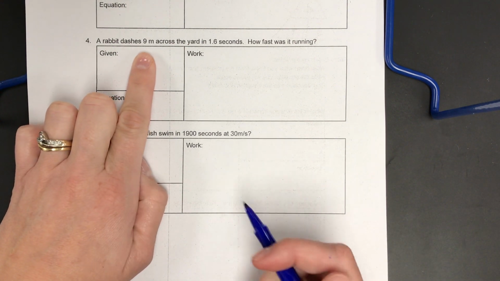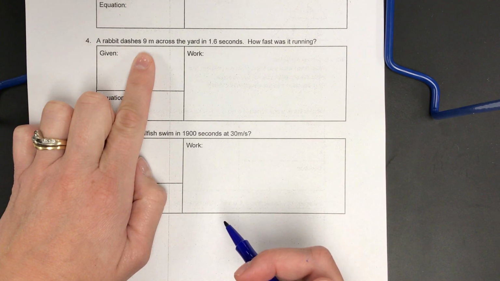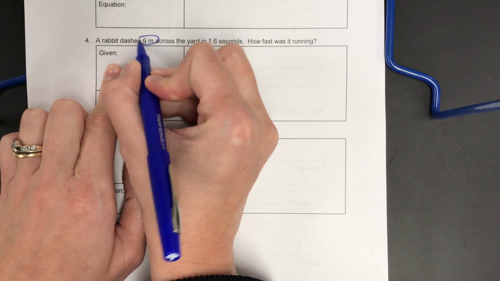So we're going to look at number 4 on this sheet. It says a rabbit dashes 9 meters across the yard in 1.6 seconds. How fast was it running? So we want to read through this and see what information it gives us. So it says a rabbit dashed 9 meters. I'm going to go ahead and circle right in the problem here. A rabbit dashed 9 meters. Okay, 9 meters, that's a distance. So I'm going to mark it with a little d.